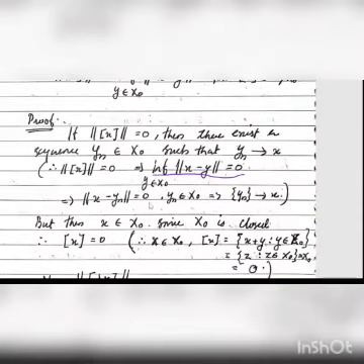That implies norm of x minus yn tends to 0. That is, yn belongs to X0. You might remember in your quotient space X over X0, the identity over this quotient space is nothing but X0.